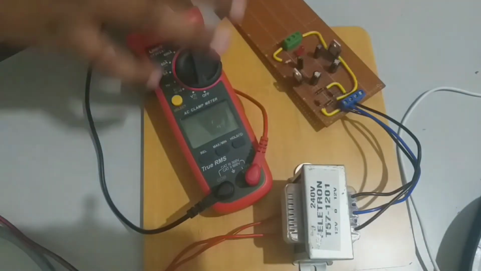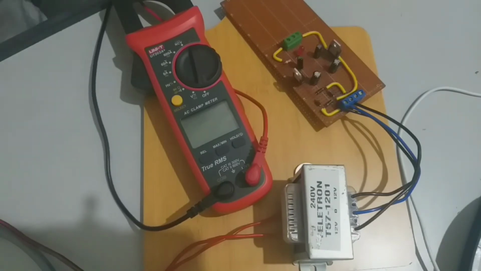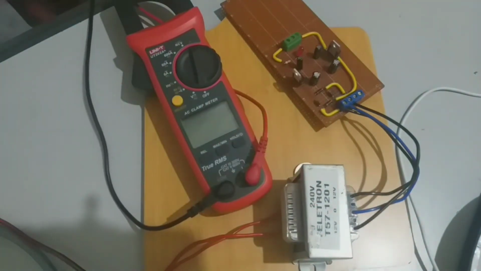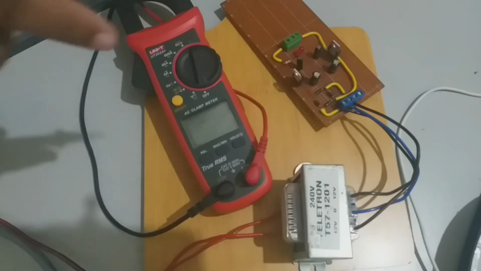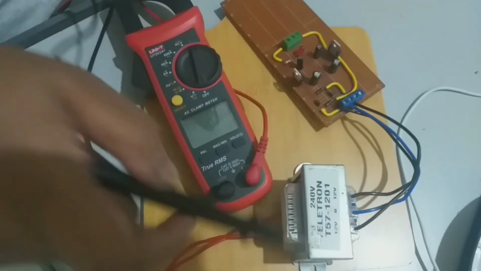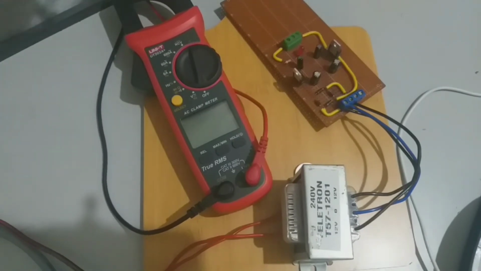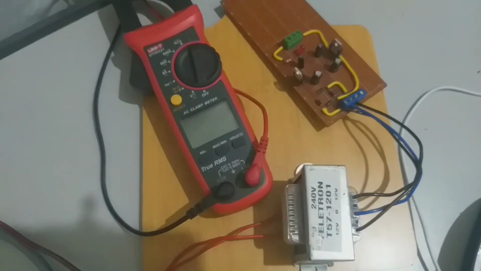There are several processes involved in this circuit. First is the stepping down process that occurs in the transformer. The voltage is stepped down from the primary voltage to the secondary voltage, which here is 220 volt, which is our house current. It is converted to 12 volt using the transformer.